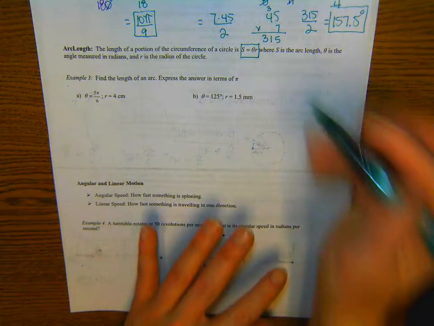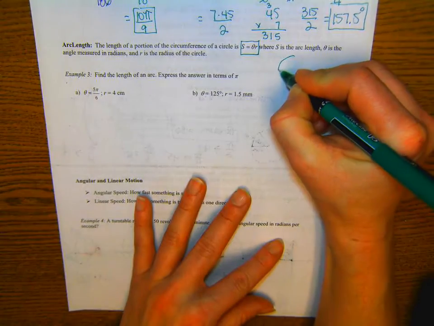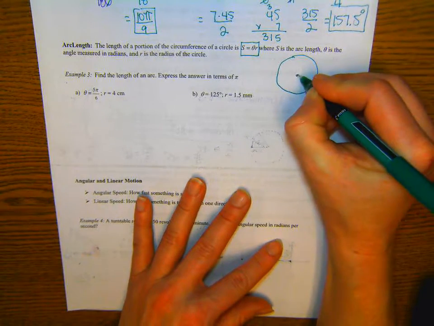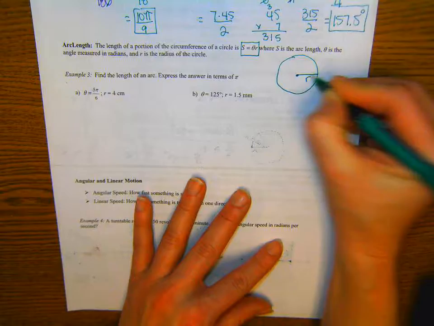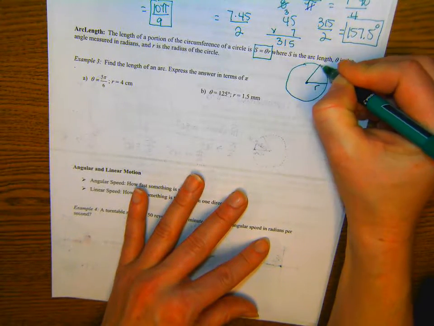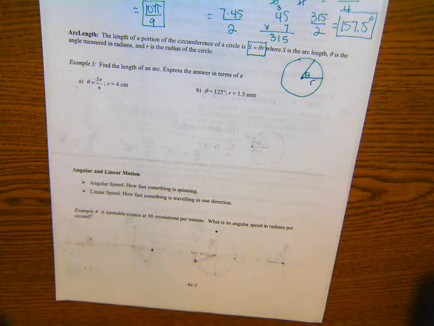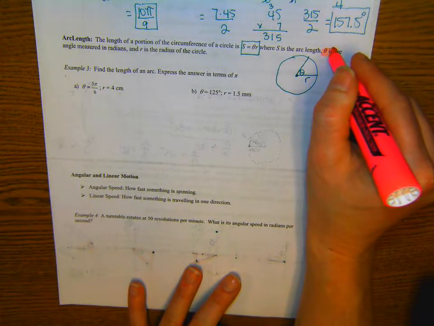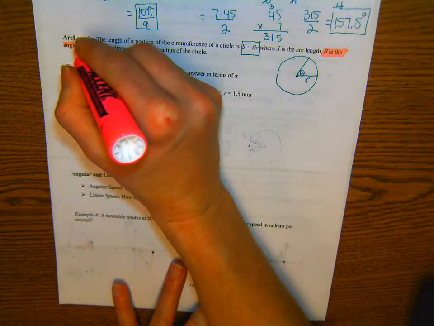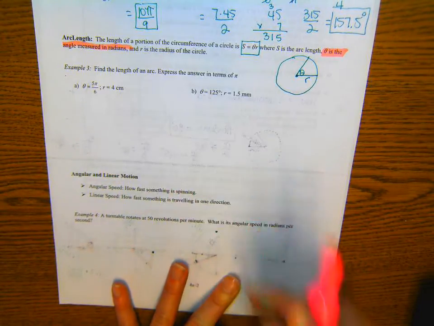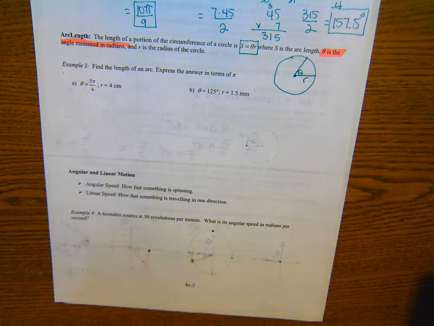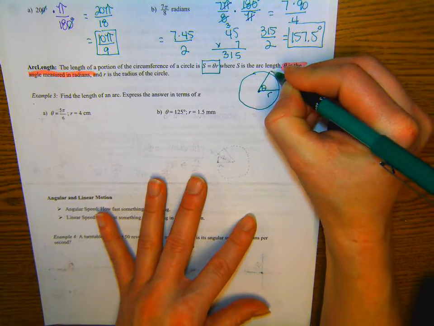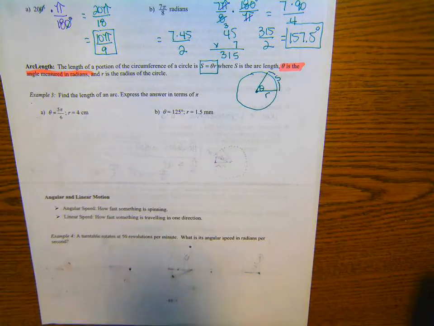If you had a circle with radius r and an angle theta, one note here, guys: make sure you understand this formula only works if theta is measured in radians. We call the arc length S. It's like this curved distance.